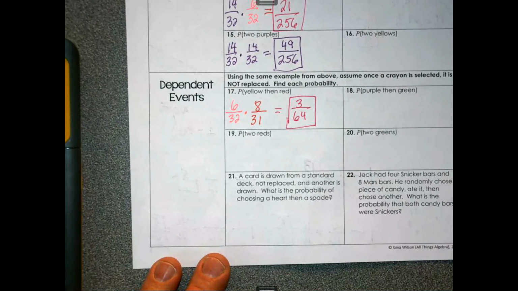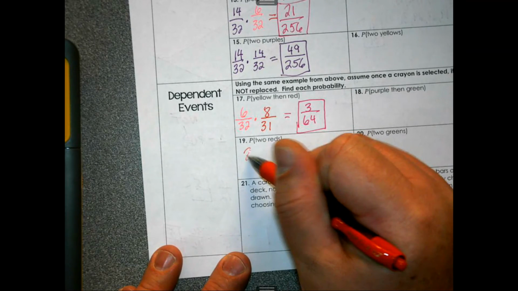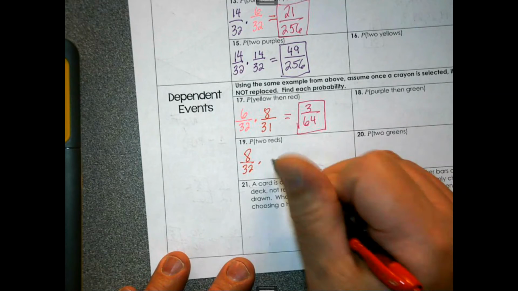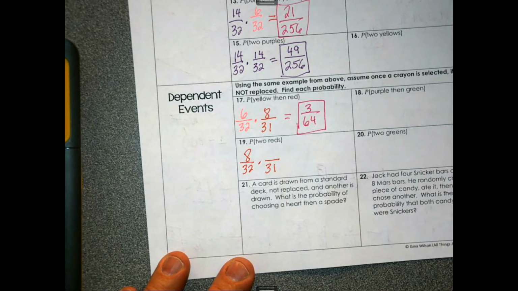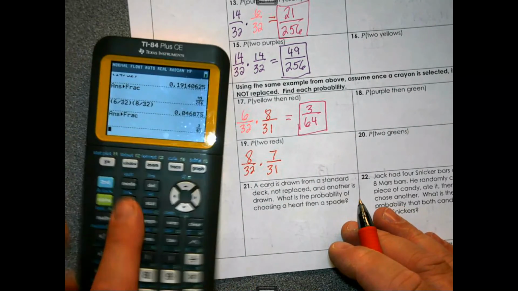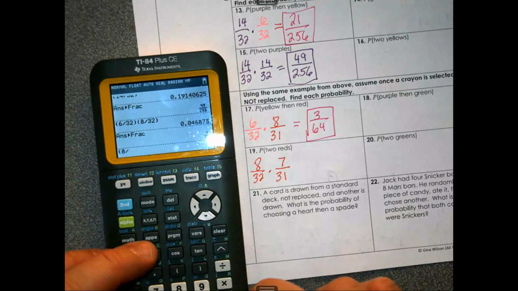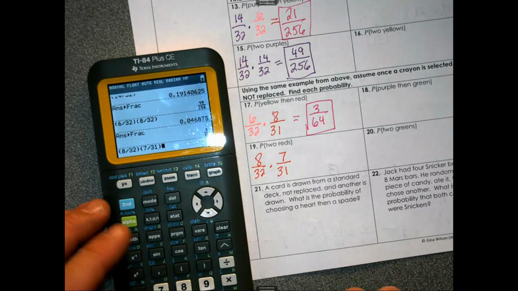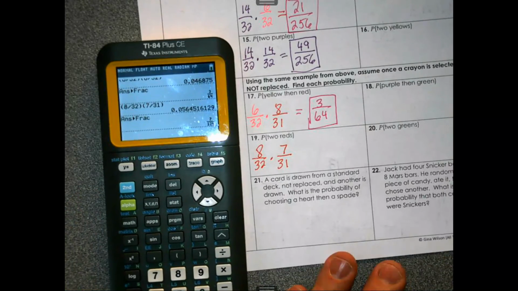Number 19. Probability of two reds. While my first event, I have 8 out of 32. Second event, we know that we're going to go down to 31. How many reds on the second one? 7, right? Because we're keeping that crayon out. Let's see, 8 divided by 32 times 7 divided by 31. Enter. Math, enter. 7/124.